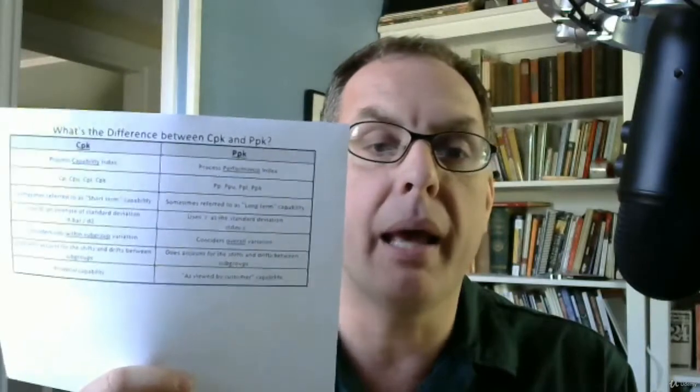The other thing I'm going to give you right here is what is the difference between Cpk and Ppk. I'm going to attach this right at the end. It's one of the most commonly misunderstood aspects of quality engineering. What's the difference? Really, what's the difference between Cpk and Ppk? And there's at least 5 or 6 different factors that separate those two.